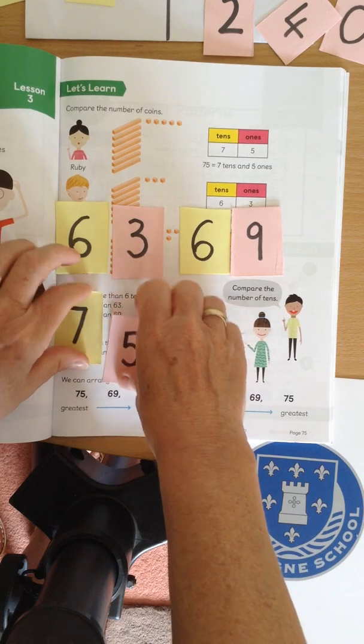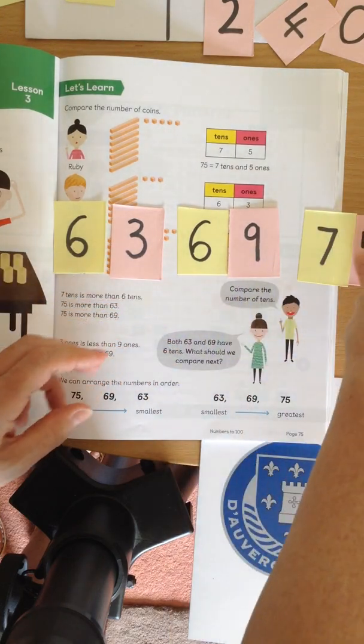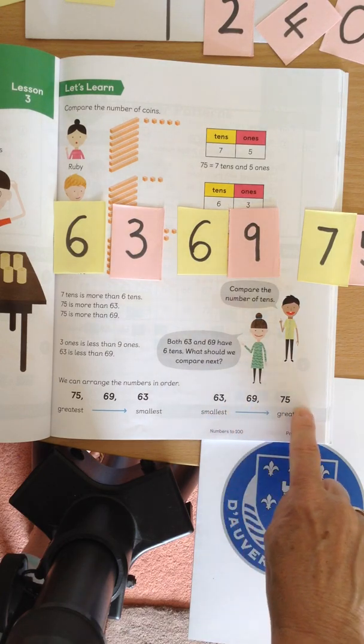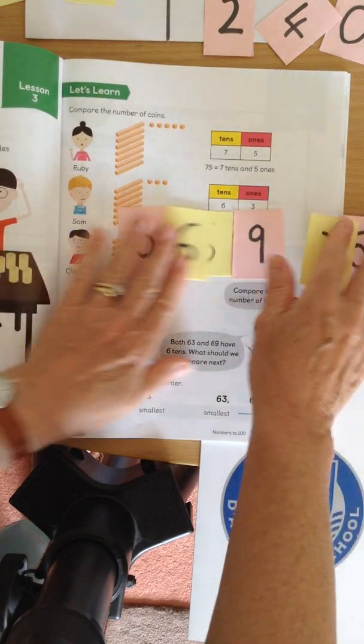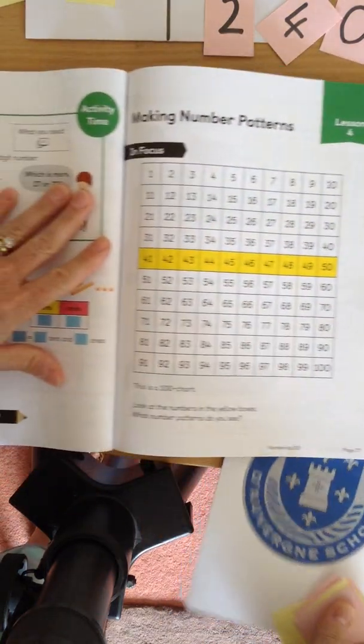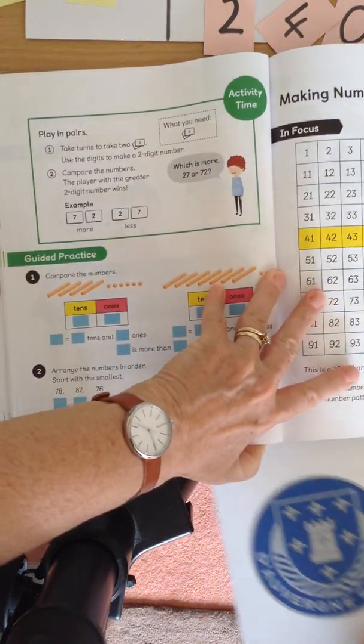69 stays in the middle. And then 75 is the greatest number. That's down here. From smallest, 63, to greatest. Well done. Let's turn over and see what we're doing over the next page.